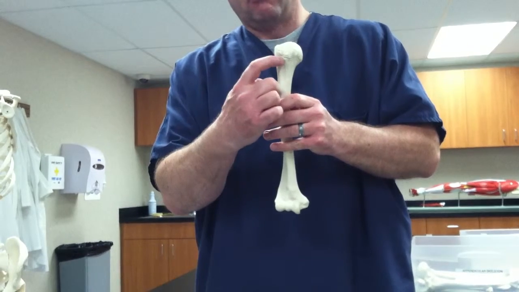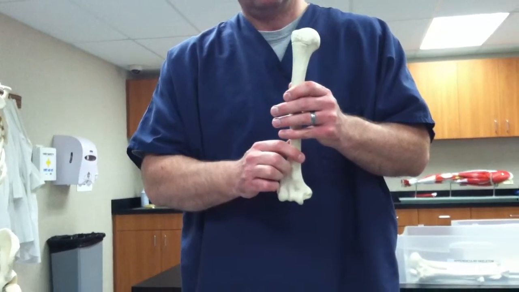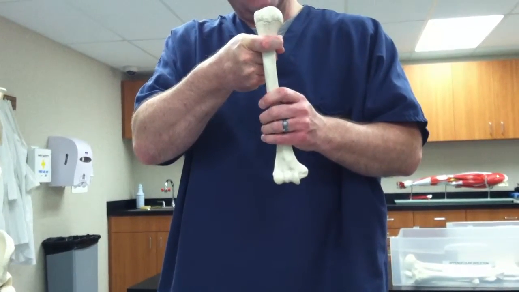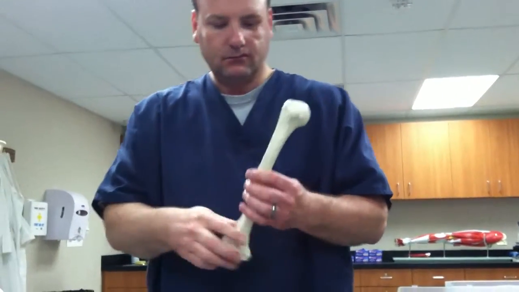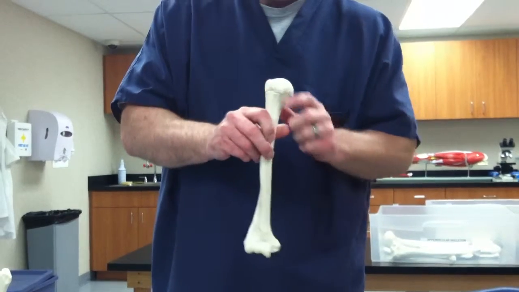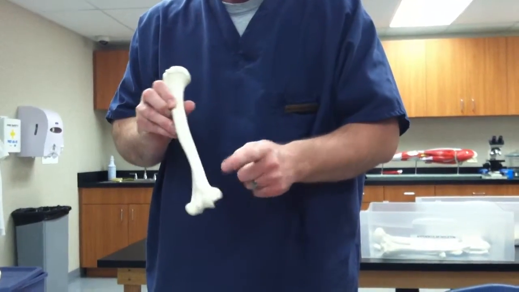This line going around right here is the true anatomical neck. Underneath that, this is the surgical neck where my finger is. I mean, this whole region right here is the surgical neck. Now this divot back here is posterior. The head is medial. If this is posterior, the divot, that makes this anterior.